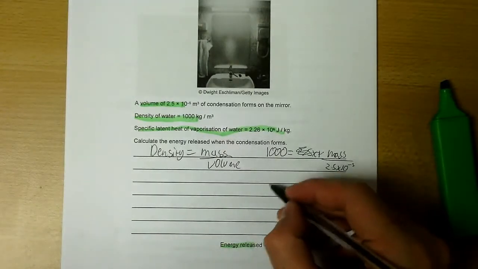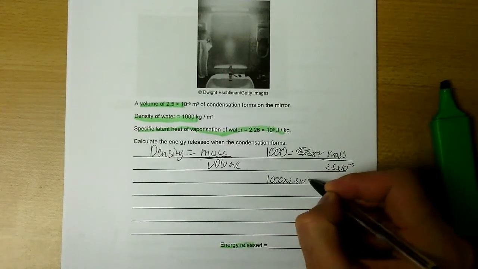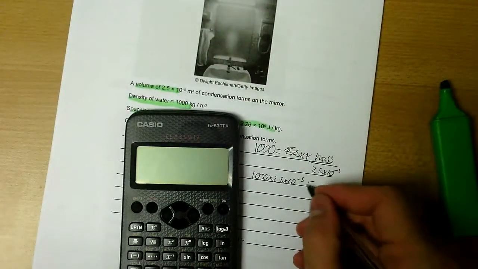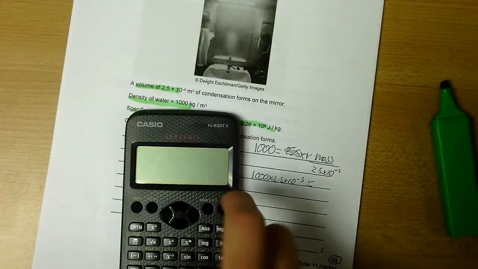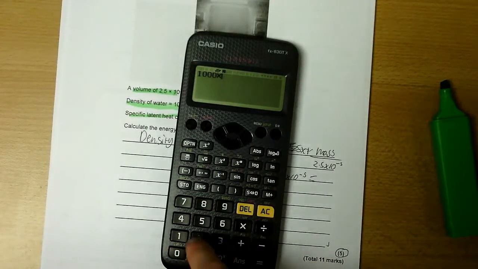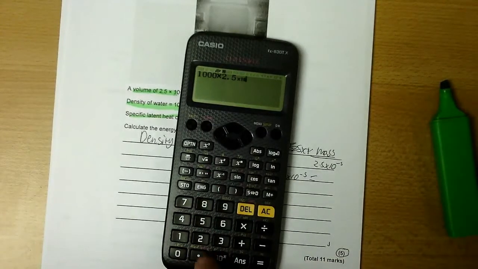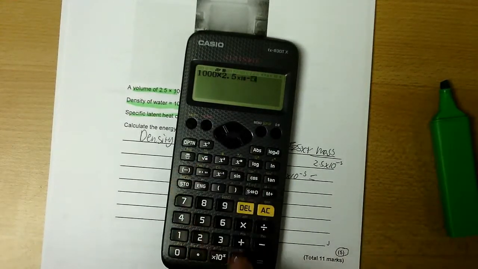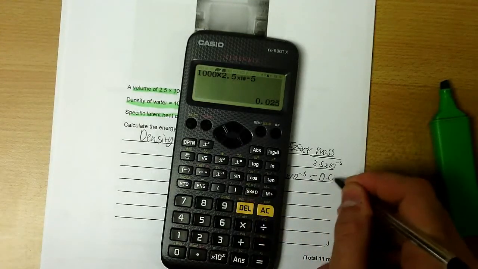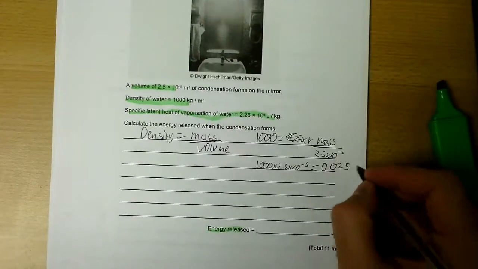So I'm going to do 1000 times 2.5 times 10 to the power of minus 5 equals, and again I'll show you how I type that in on my calculator. So do 1000 times 2.5 times 10 to the power of, that button there again, but it's minus 5 equals 1/40, which is 0.025. So that is my mass, so that's kilograms.